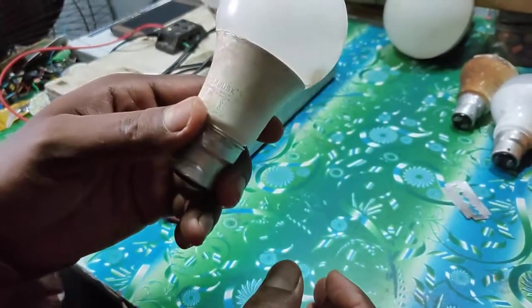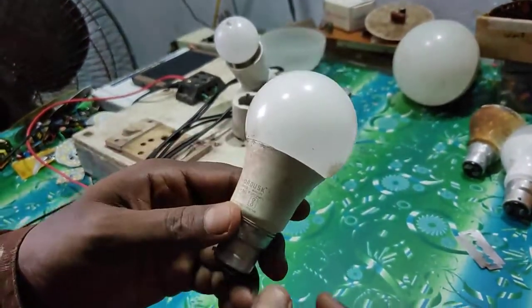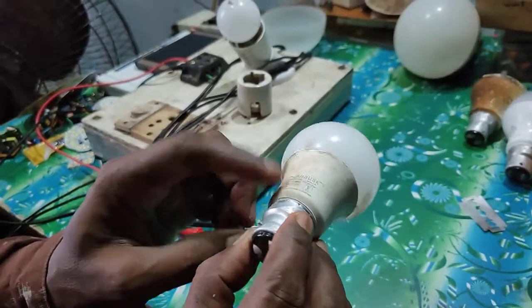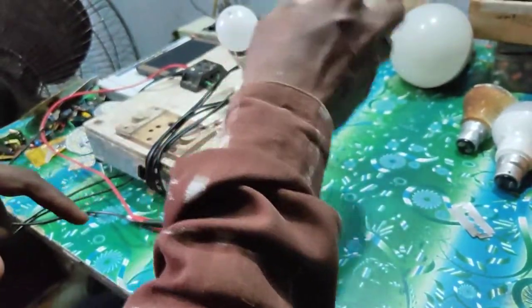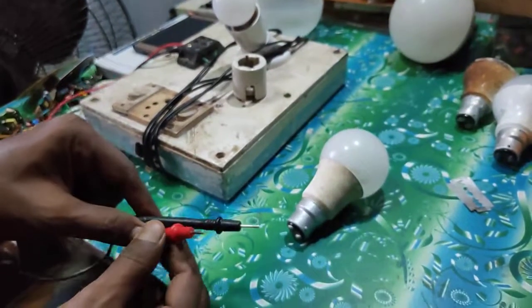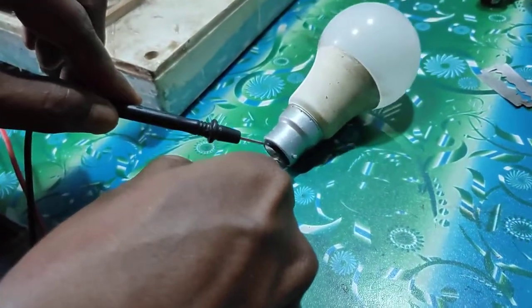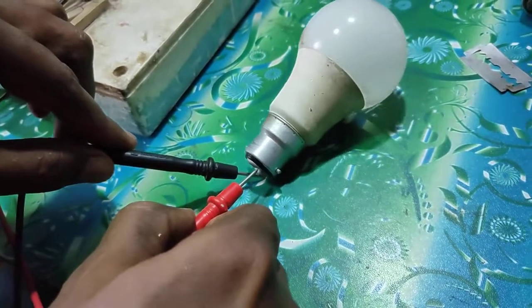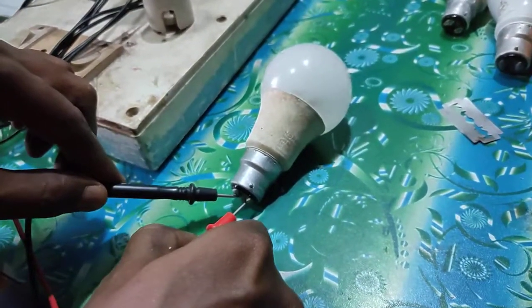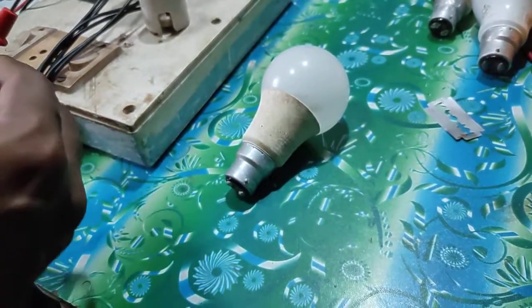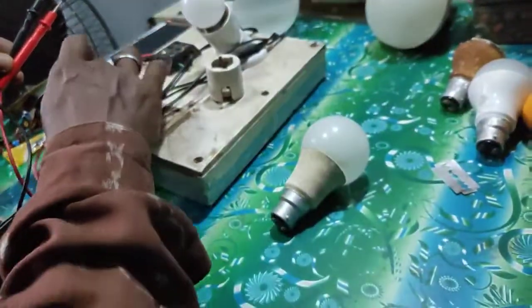The topic is LED bulb repair. So this is a damaged LED bulb. I have to test it. It is damaged. Okay.